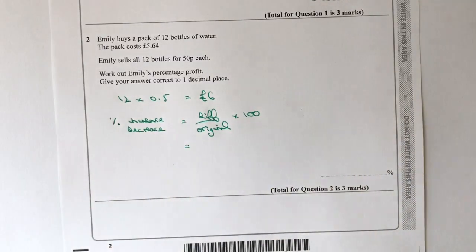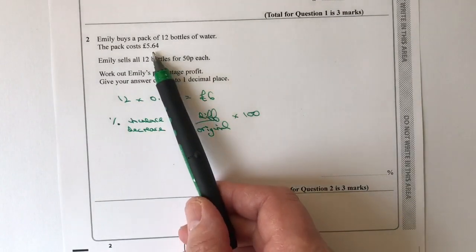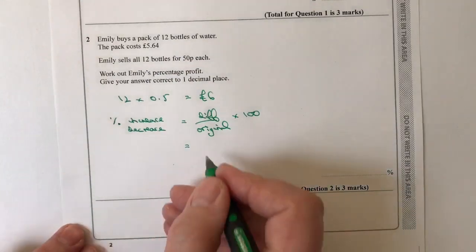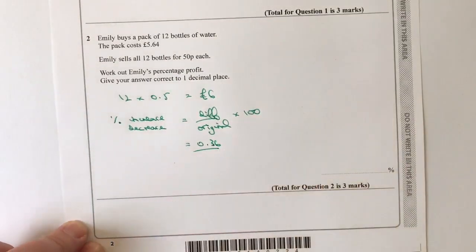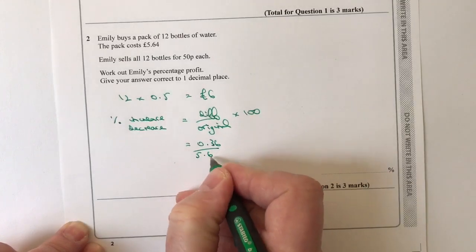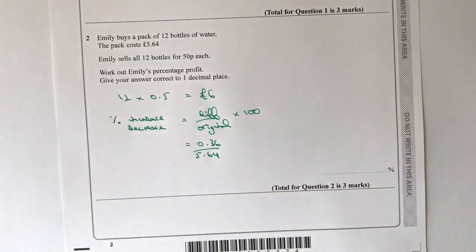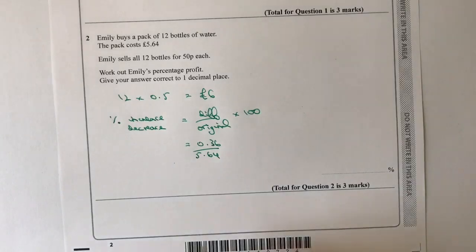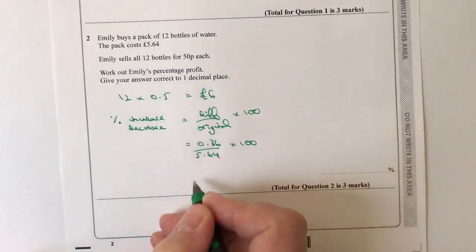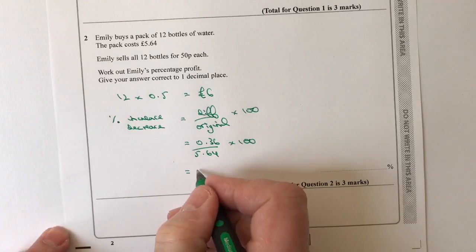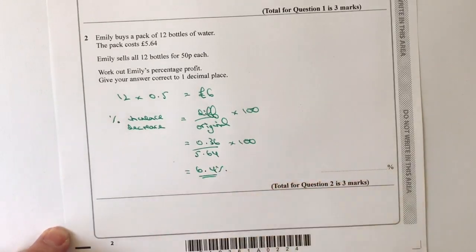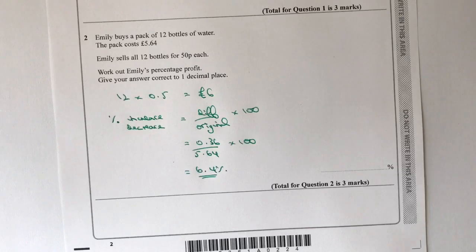Okay, now if I plug the numbers in, the difference between what she sells at and what she bought at is going to be 36p. And her original price was £5.64. Now that's actually the fractional increase. If I want to work out the percentage increase, I multiply by 100, okay, and that's going to give me 6.4%. And that's actually the answer to this question, that she's going to make 6.4% profit. Okay, let's move on then to question number 3.